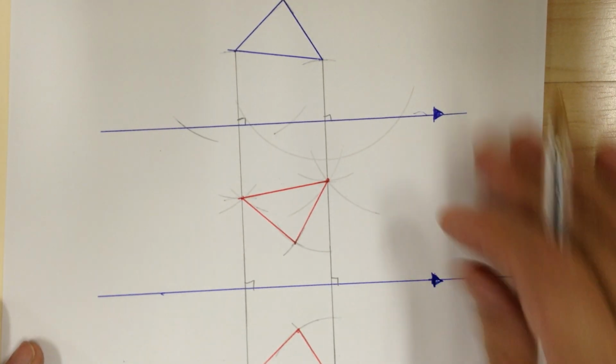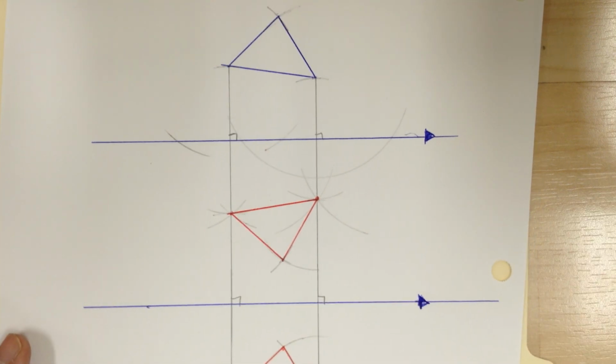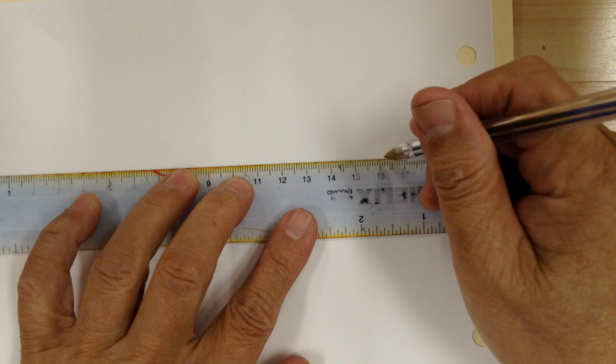Now what happens if the two lines are not parallel? Well, let's go and do the next one with two non-parallel lines. So again, we're going to start with a random triangle.